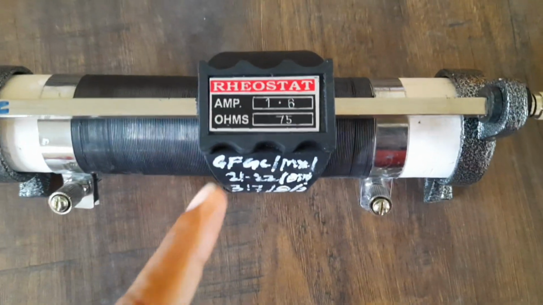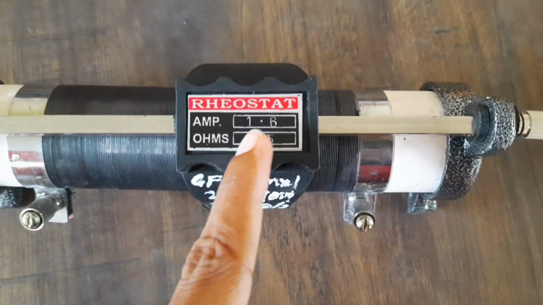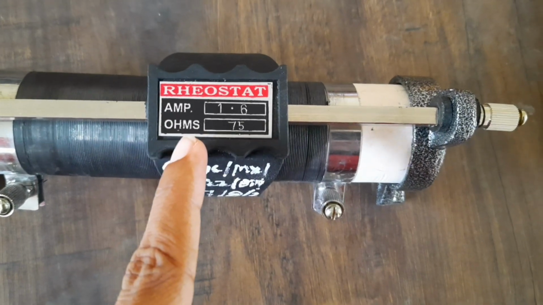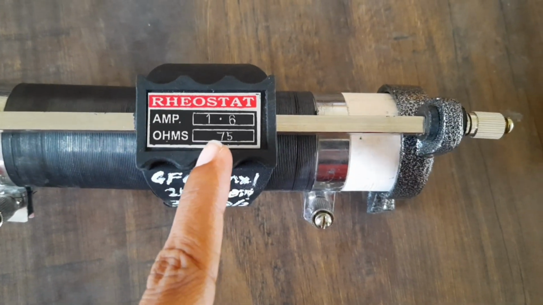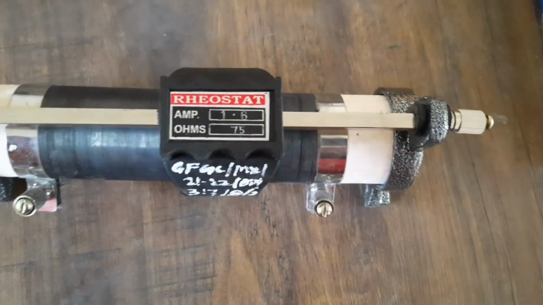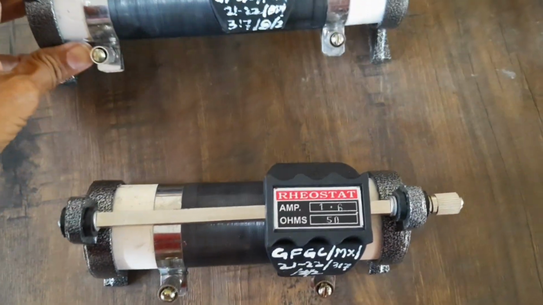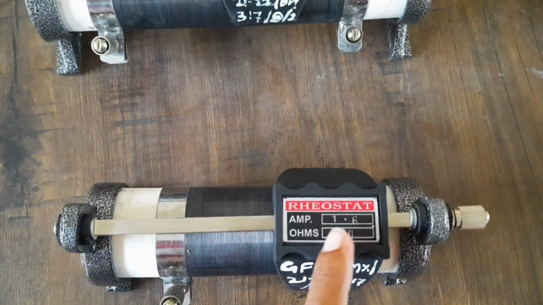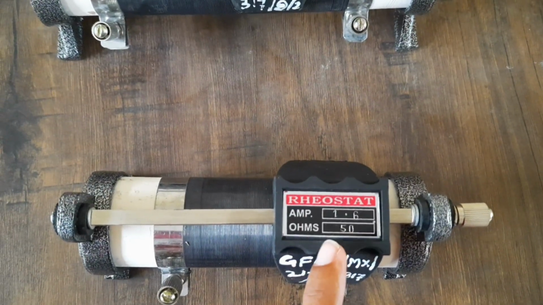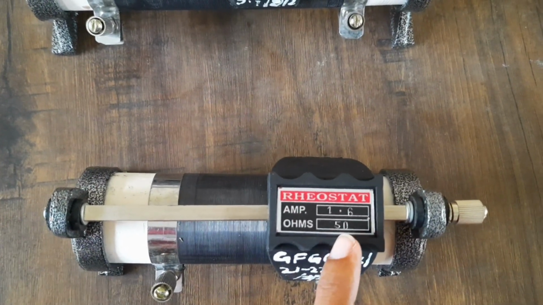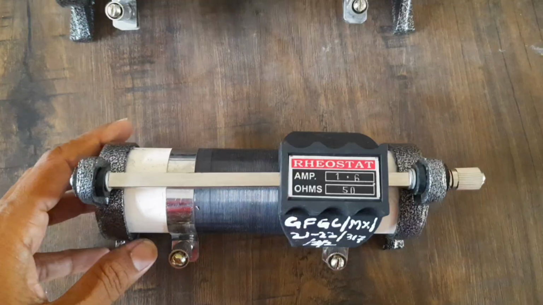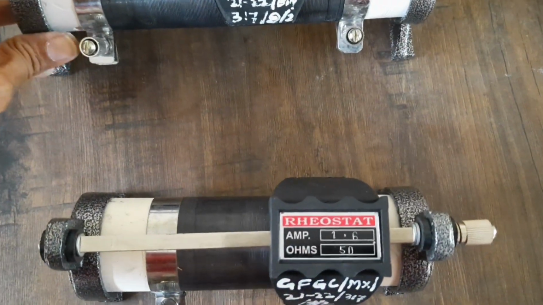Also read out this rheostat. It is 1.6 amp and the resistance is 75 ohms. And if you take another rheostat, it has 1.6 amp and the resistance is 50 ohm. So there are different variable rheostats.